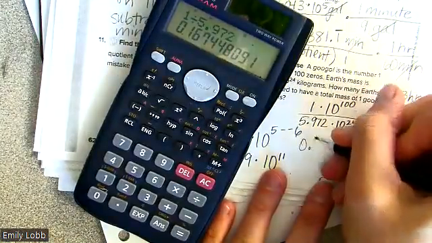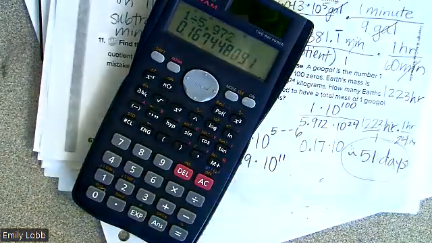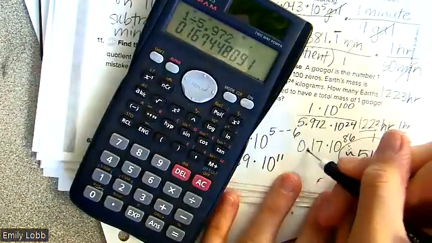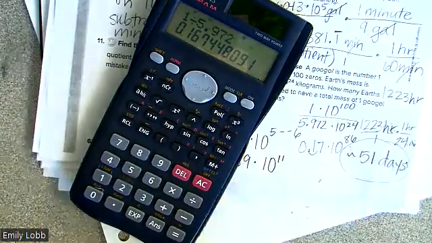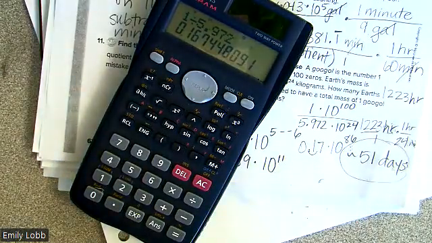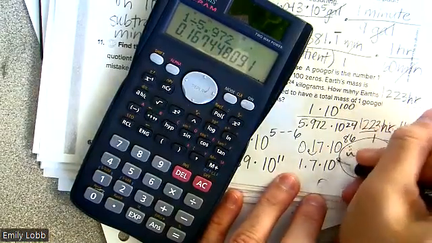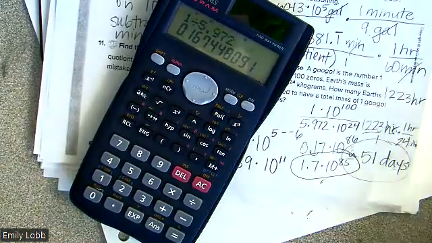So 0.17 times 10 to what? What's 100 minus 24? 86. But then to move it this way, we're gonna subtract 1 there. Did you get 1.7 times 10 to the 85th? Yeah, I know that. That one was a little tricky too.